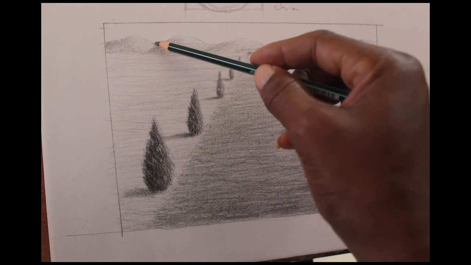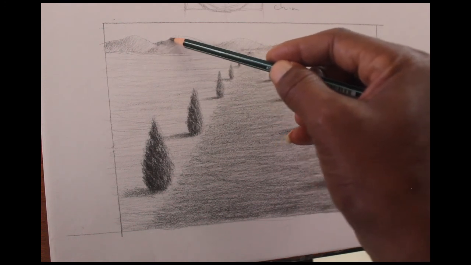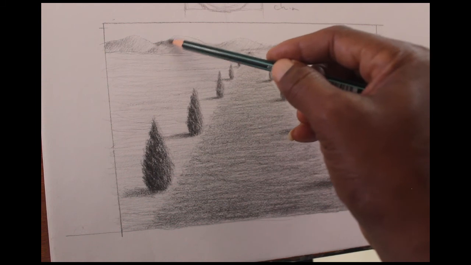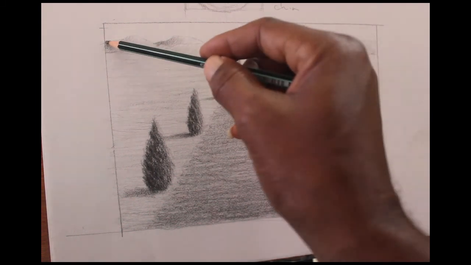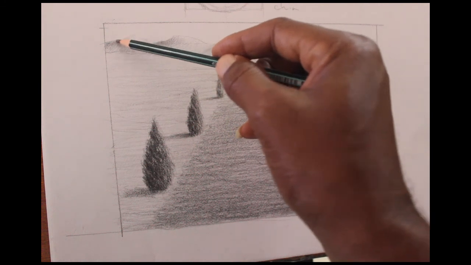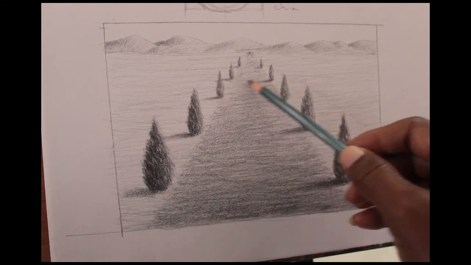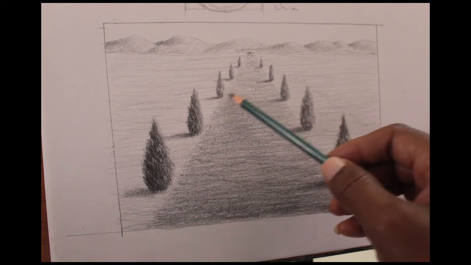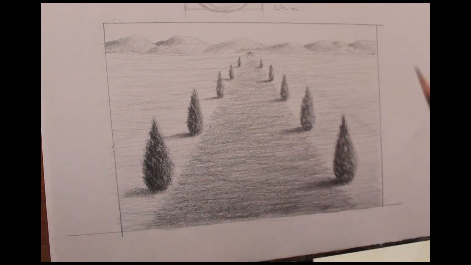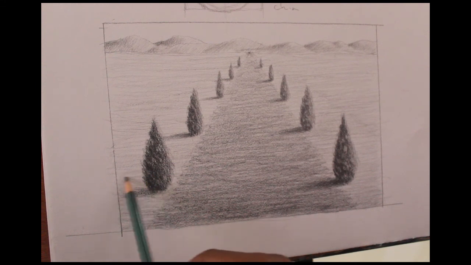I'm going to leave the sky light for now, not to worry about the sky because it's the lightest part, so we're going to leave the sky looking light like that. And this is not hard to do. The only thing I'm going to do now right here, I just want to define the ground, and we do a little bit more shading just to make sure that we are moving from dark to light, guys, because while the ground is not as dark as the road, I want you to show that it is getting lighter as it goes into the distance.